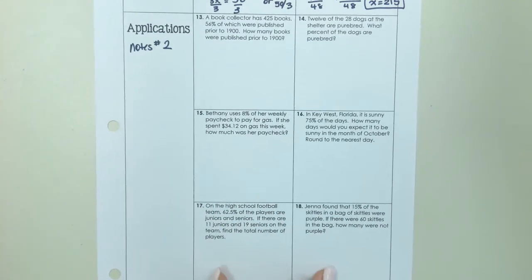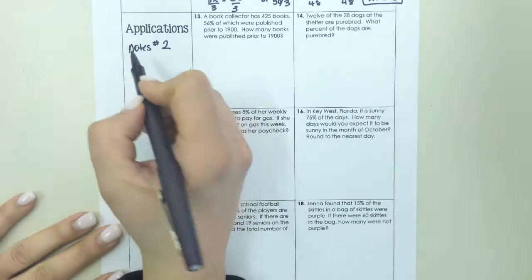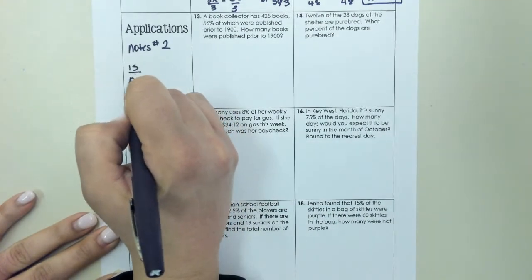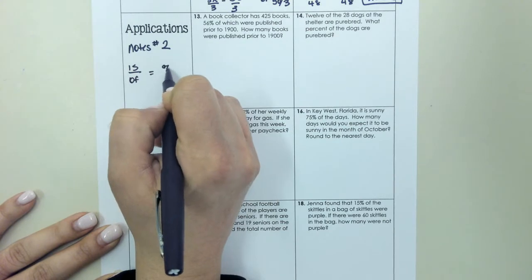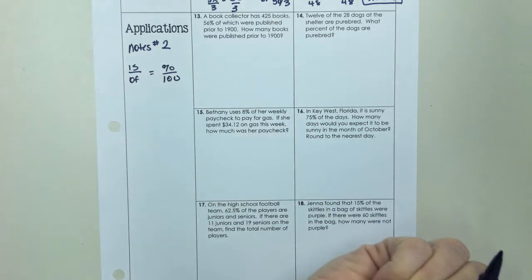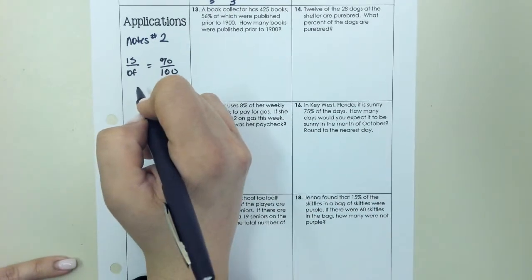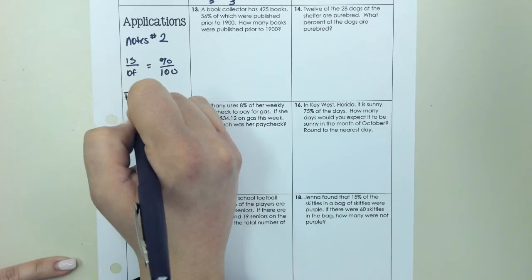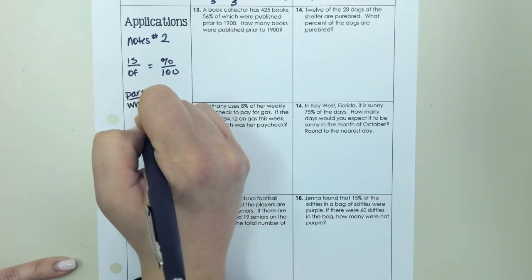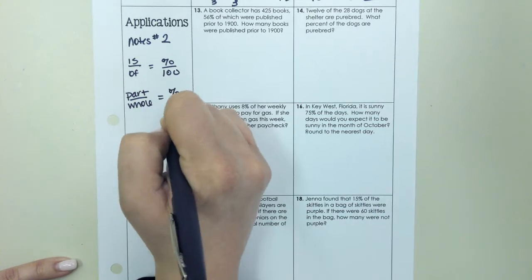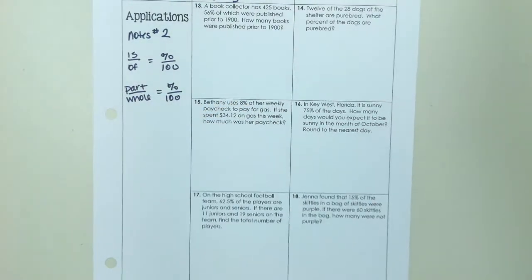So remember that you are still using either is over of equals percent over 100, or you could use part over whole equals percent over 100. I honestly think at this point, with the application problems, the part over whole is going to be more useful for you.